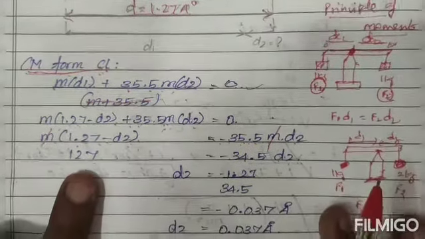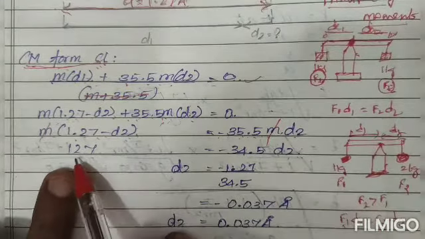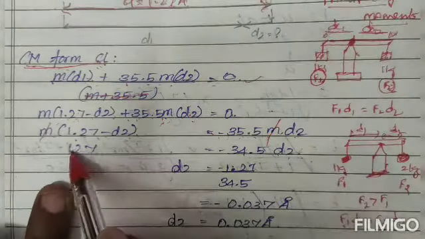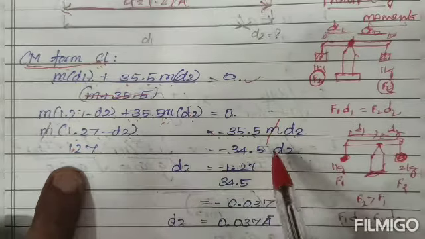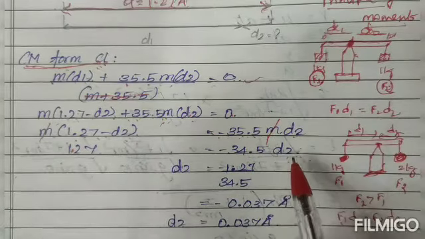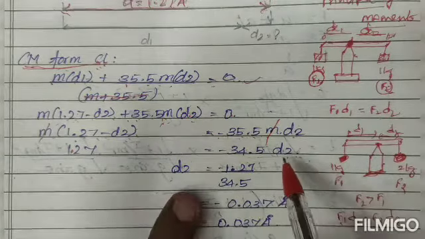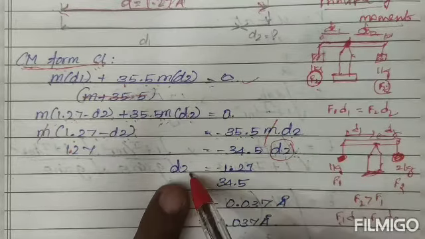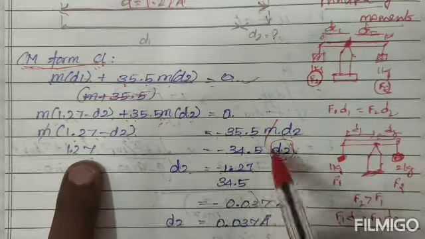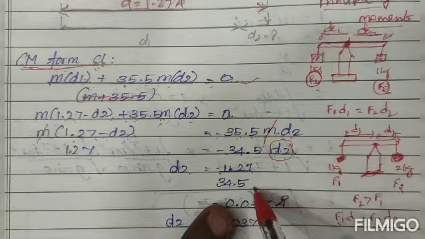Okay, ordinary calculation. On the left side 1.27 is there, on the right side minus 34.5 D2. Therefore I need this D2 distance only. So D2 equals 1.27 divided by 34.5.